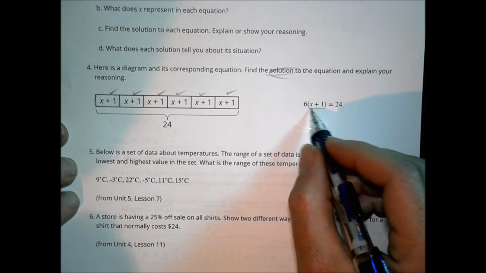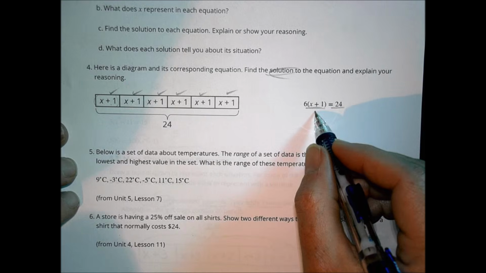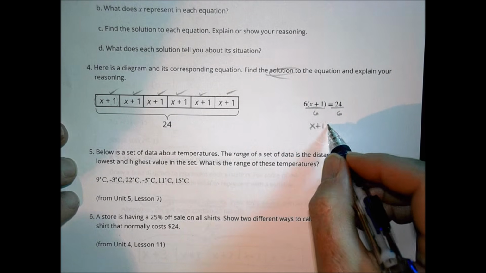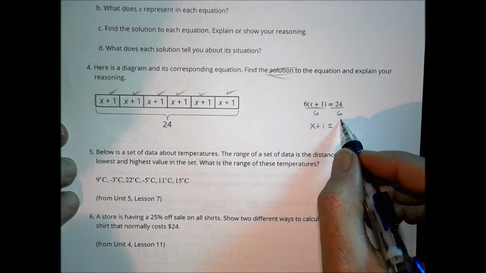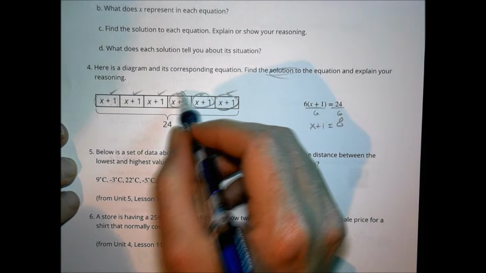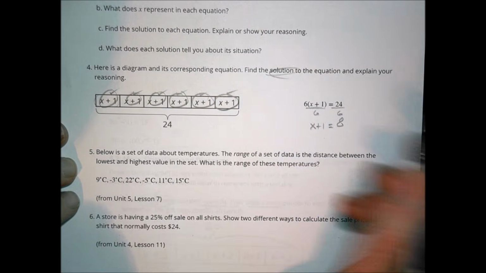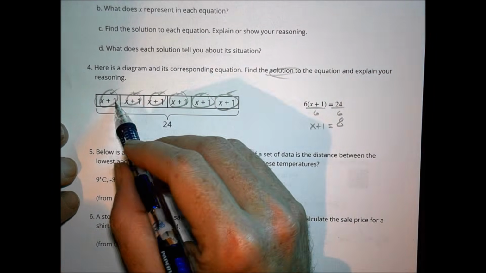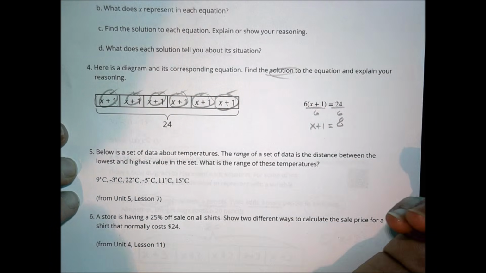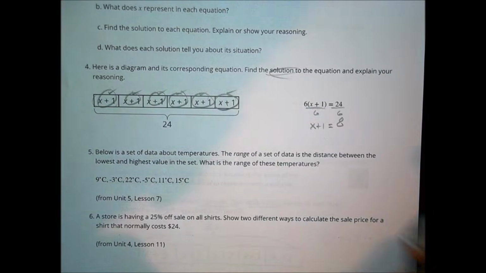So what we can do is divide both sides by 6 in order to find out what x plus 1 is going to be equal to. 24 divided by 6 is 8. So that tells me that each one of these little sections has a value of 8. And if you think about it, what is 8 times 1, 2, 3, 4, 5, 6? Well, 8 times 6 is going to be, 24 divided by 6.